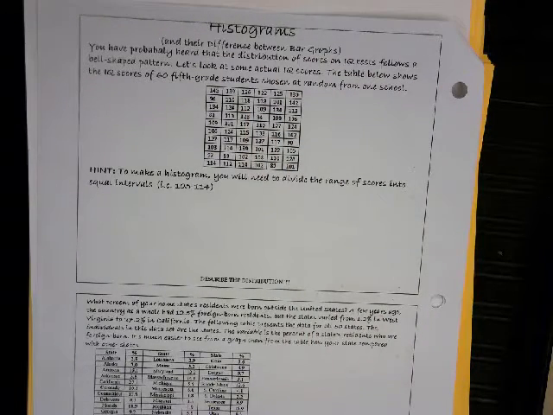We're going to make a histogram, which means that we need to look at breaking our scores into ranges. So the way I'm going to do this, excuse me, I'm going to show you by hand.